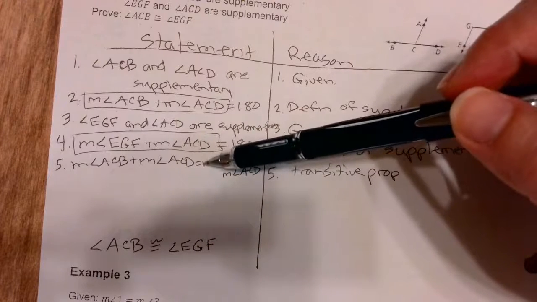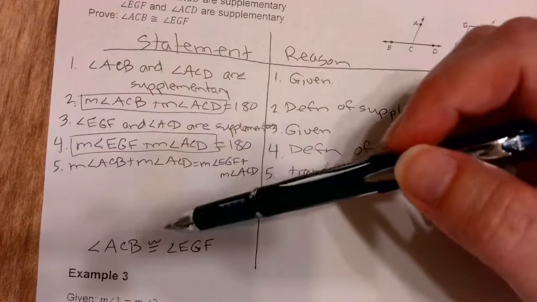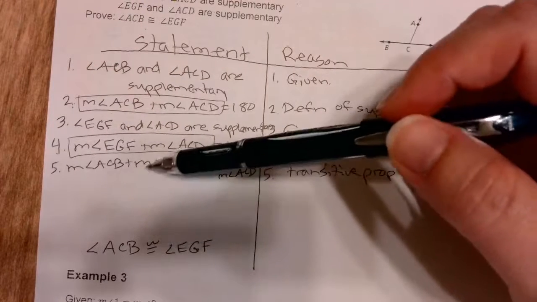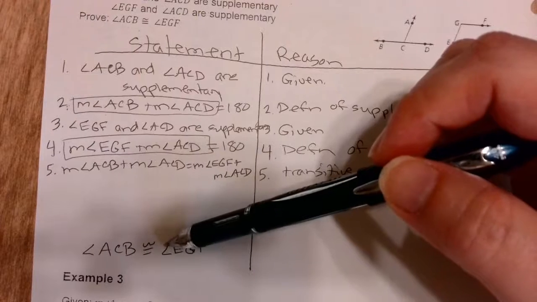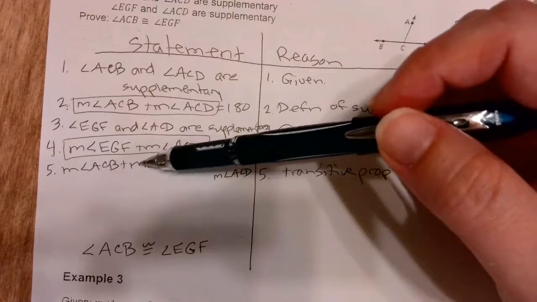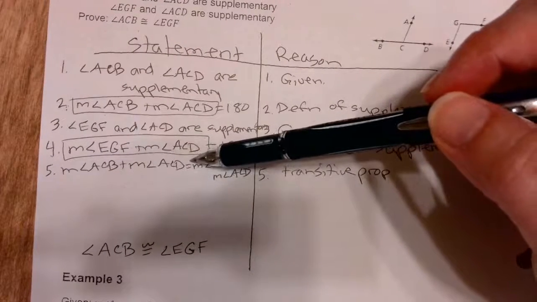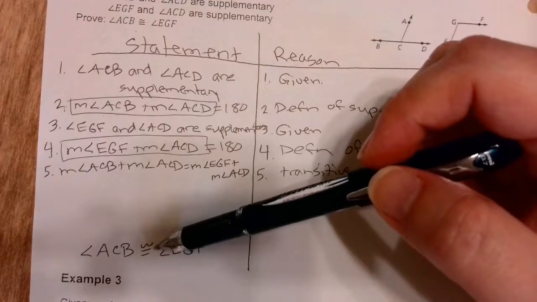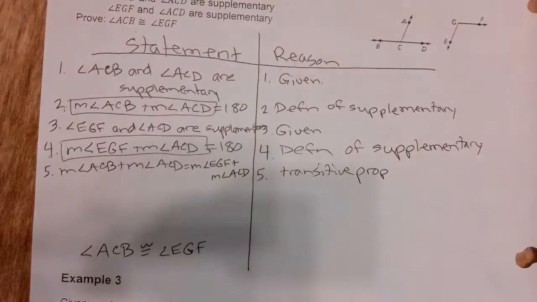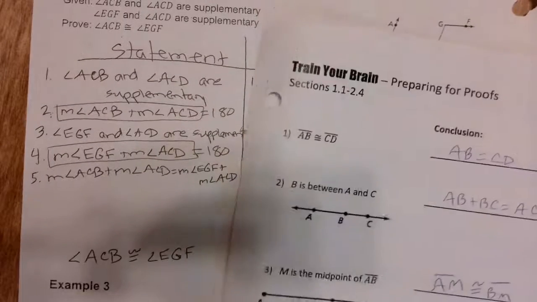So here you see line 5 is equal, and this one's congruent. And line 5 has M's, and this one doesn't. So somehow we switch from M's and an equal sign to no M's and a congruent sign. What allows you to switch between equals and congruent like that?